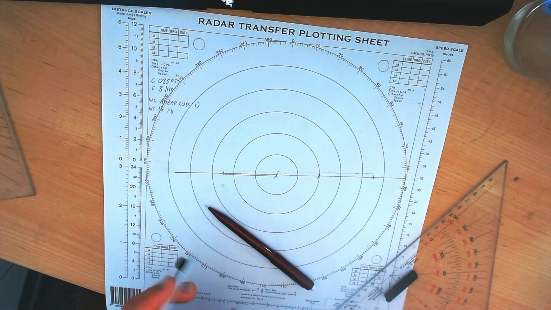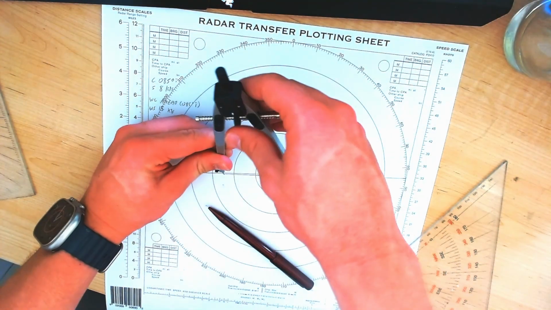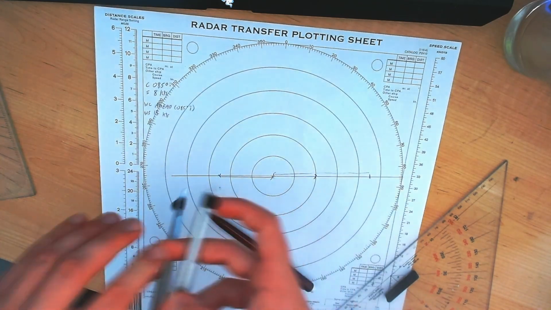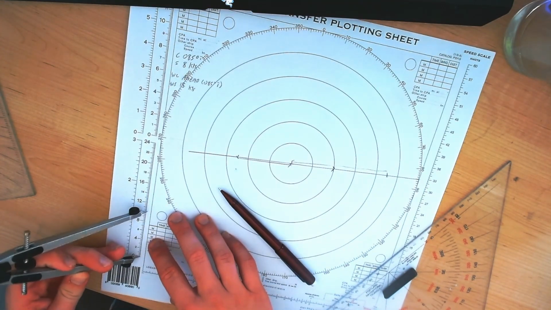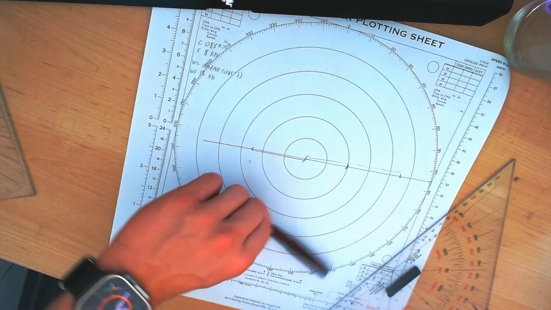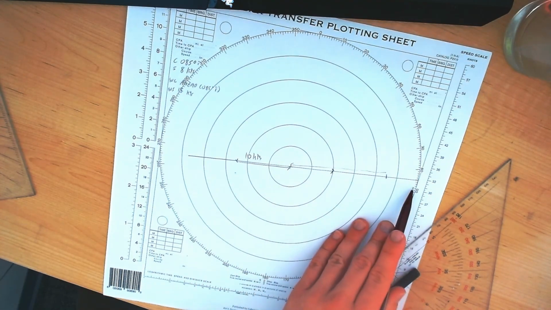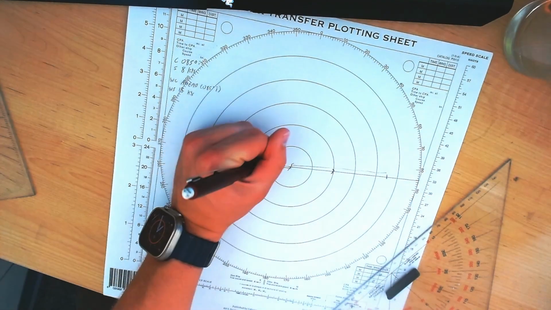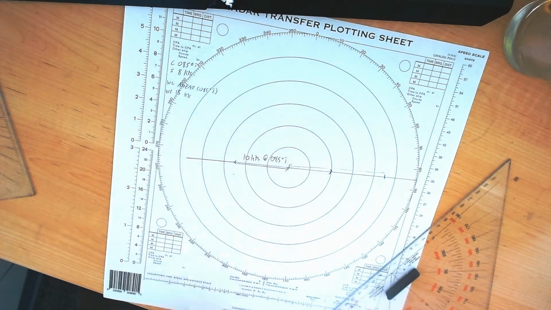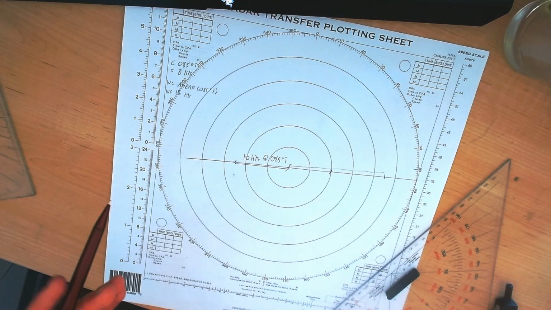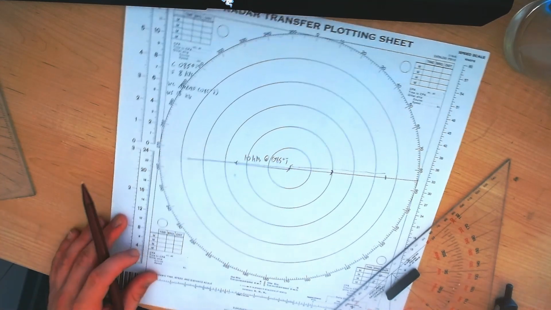If we measure this out, it should be 10 knots. There we go. And again, looking across the plotting sheet over here, at 085 degrees true. And similar to the last problem, where you could add the two together, since the wind's coming from ahead, you can subtract the two. You can subtract ship speed from wind speed and get the answer.